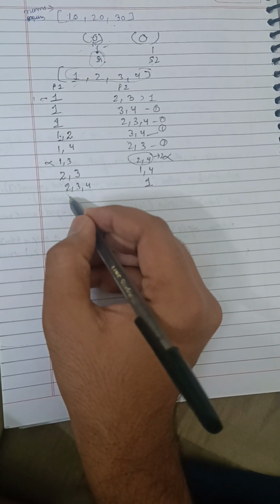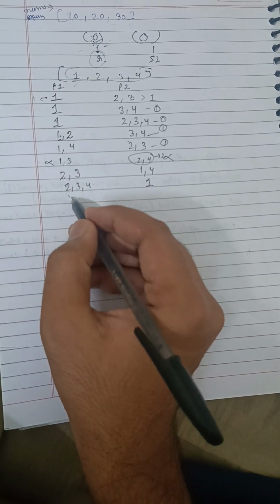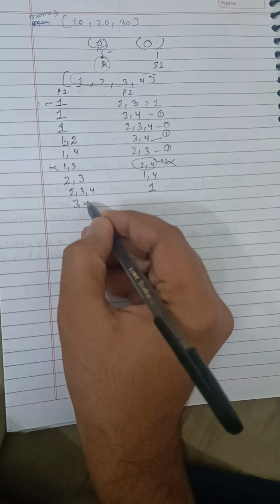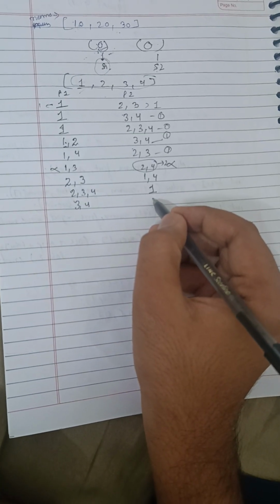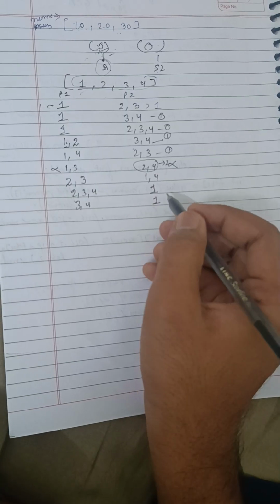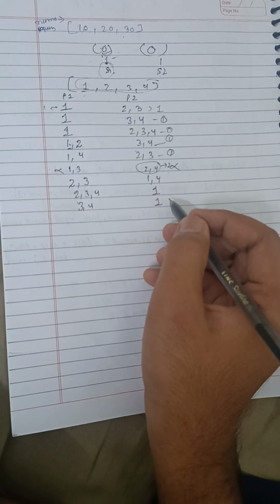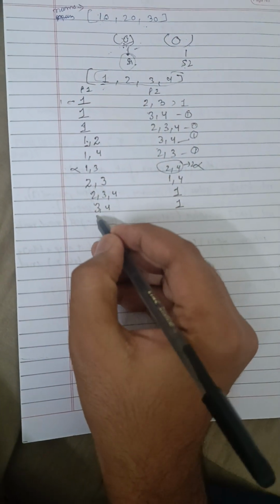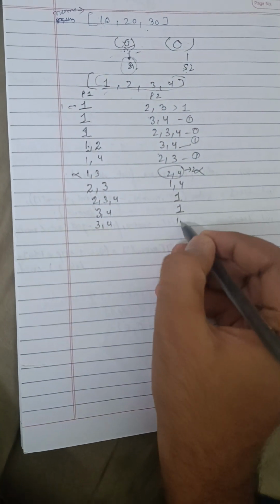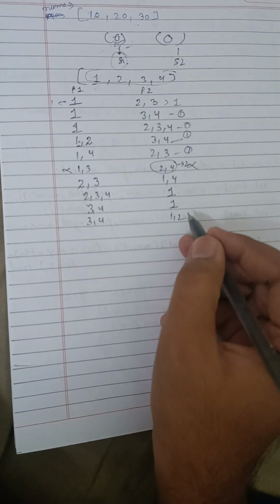Then what if I do 3 comma 4 and 1? That is still correct, right? Now what if I do 3 comma 4 and 1 comma 2? Still the GCD is the same, right?